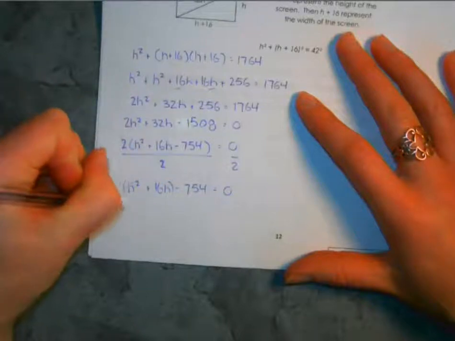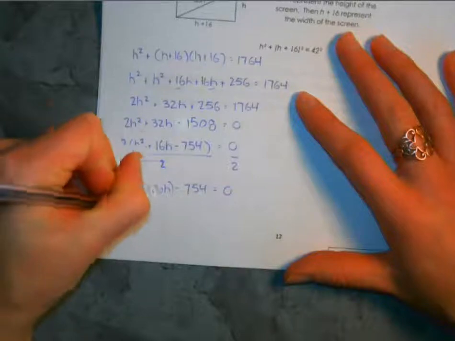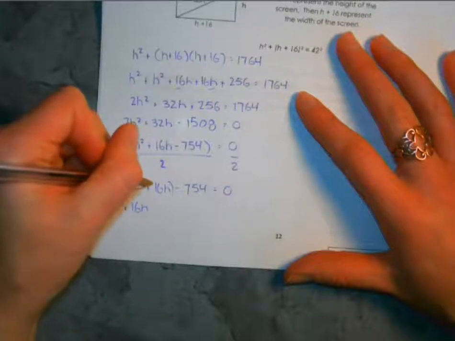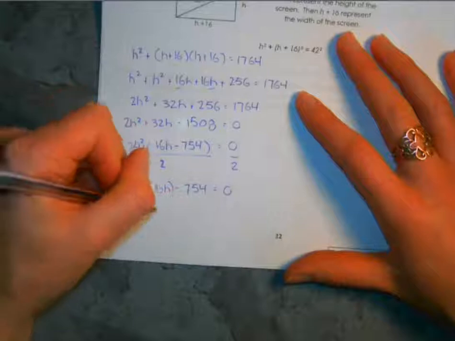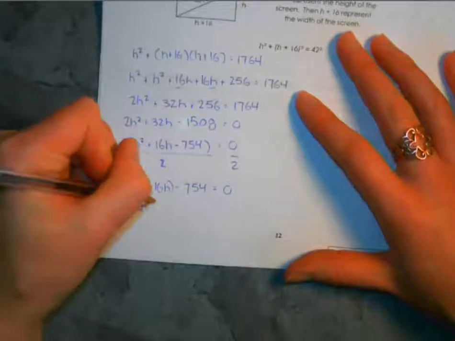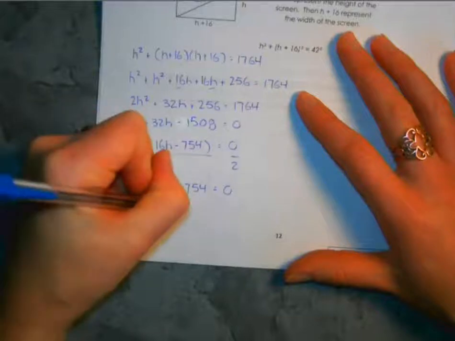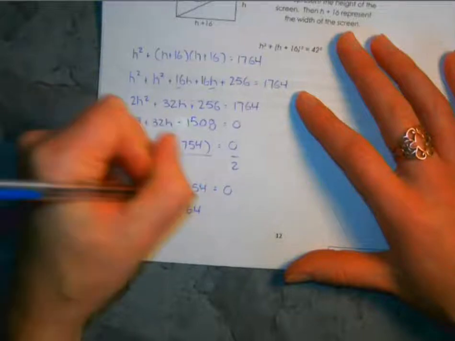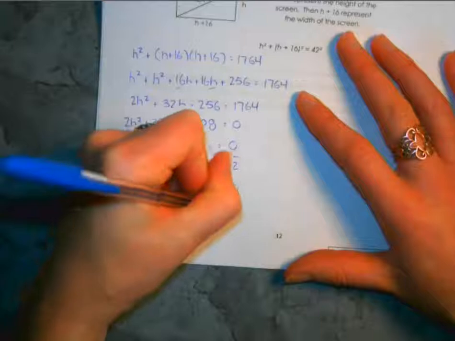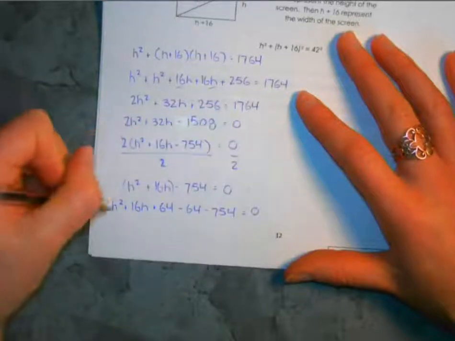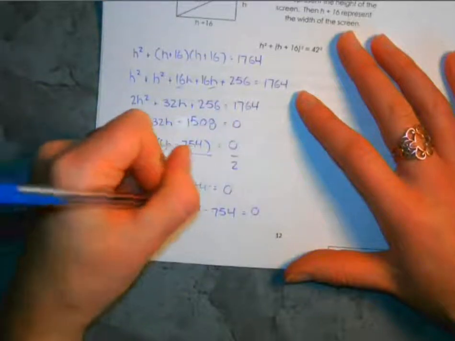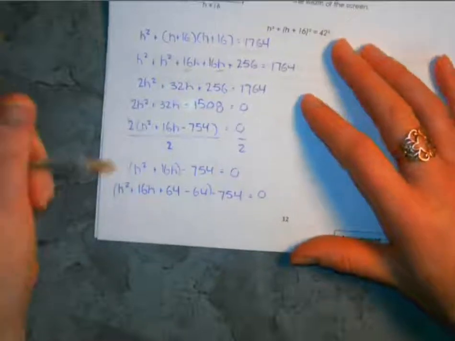So h squared plus 16h, half of positive 16 is positive 8, and if I square positive 8, I get positive 64. If I add 64 in, I need to subtract 64 out. Minus 754 equals 0. Okay, so that would be how it would be.